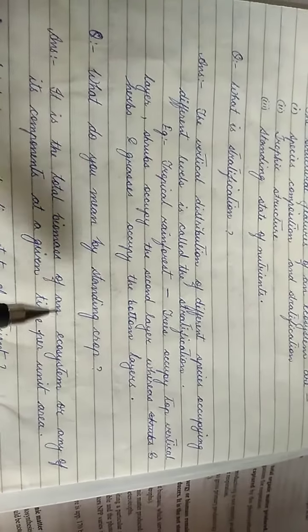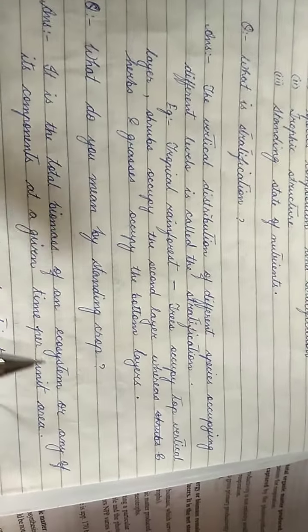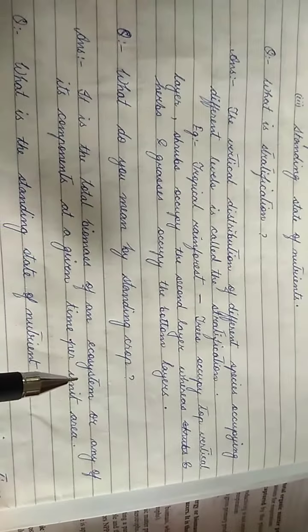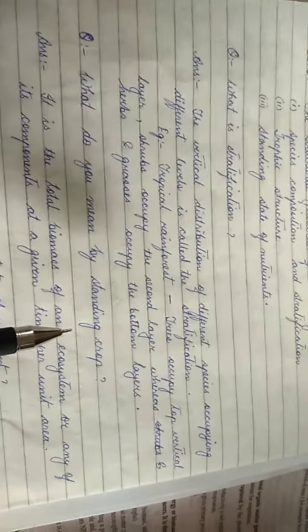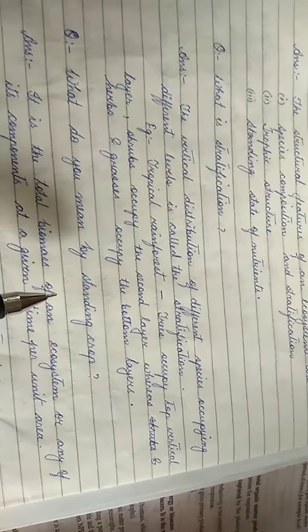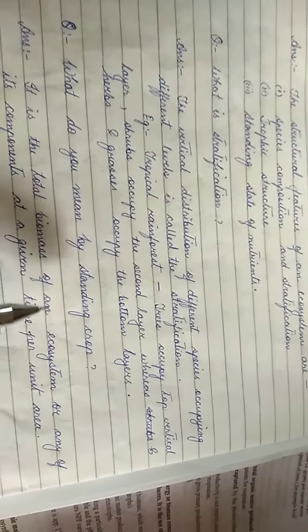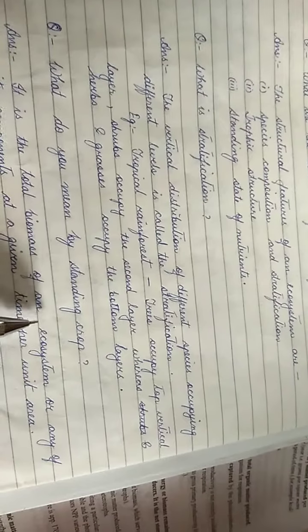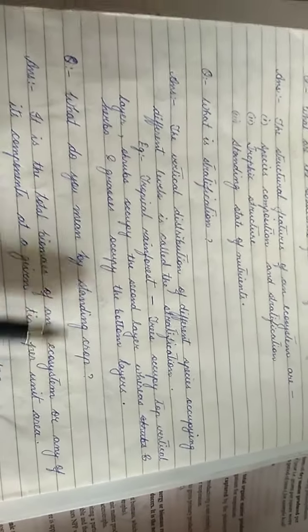Next, what is standing crop? It is the total biomass of an ecosystem or any of its components at any given time per unit area. Okay, so it is the mass, the organic substances or organic compounds which are present in a living organism or in an ecosystem at a given time per unit area. It is known as standing crop.